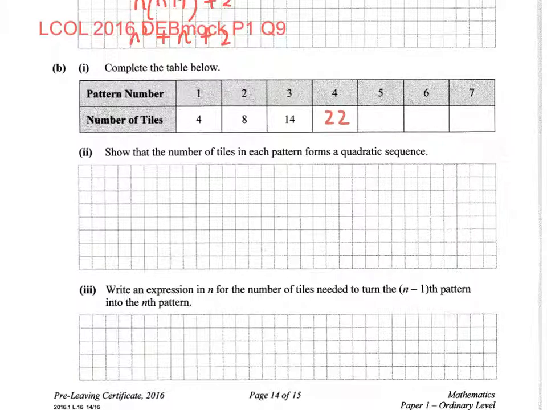Now, to continue on with this pattern, to some extent you have to understand what's happening with it. And to do that, it's worthwhile thinking about what's going on with the pattern. So here we are adding on 4. Here we're adding on 6, adding on 8. So we can take it that we're going to be adding on 10, and then we're adding on 12, and then we're adding on 14.